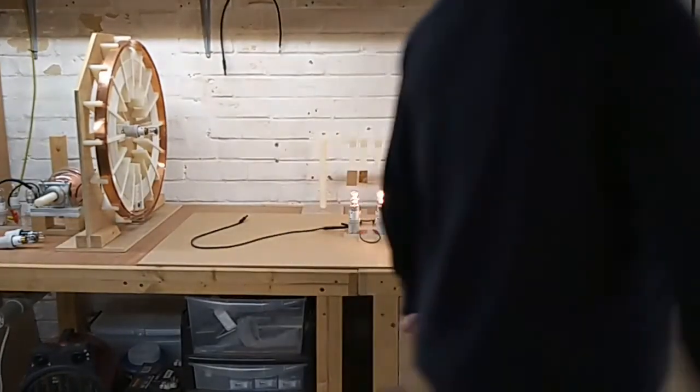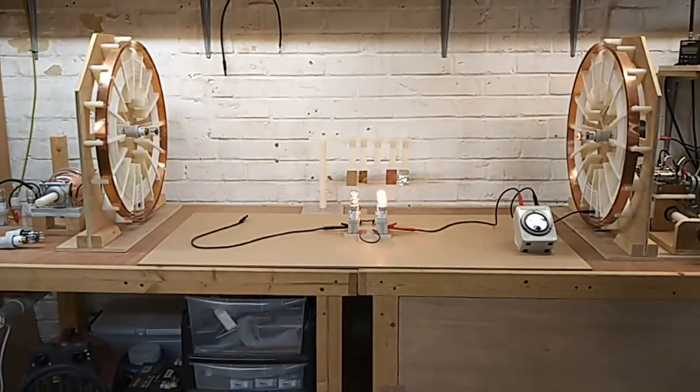So now we've decoupled the transmitter and the receiver. Obviously the tuning has changed. We're still at 3.3 megahertz. We're going to do a bit of tuning, see what this looks like, but now we have nothing attached to the other end. And we can see the bulbs are quite well illuminated.